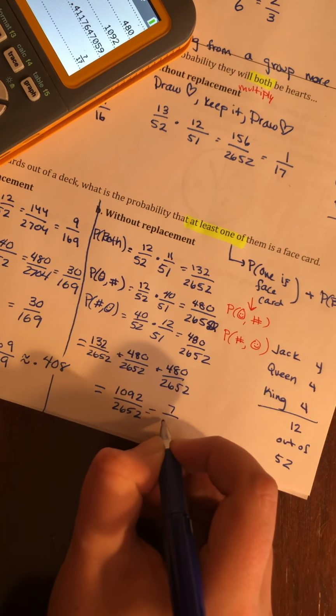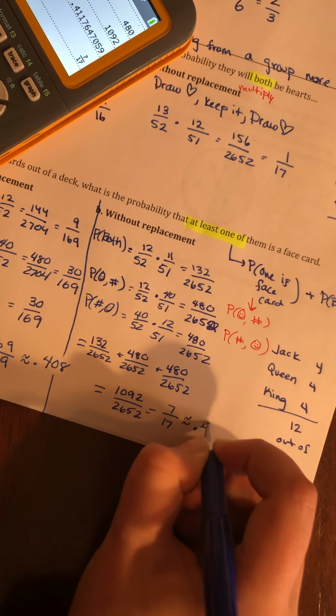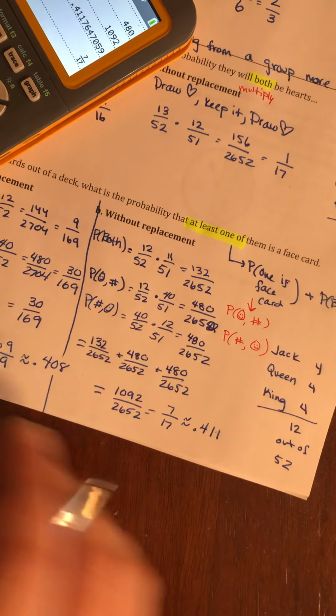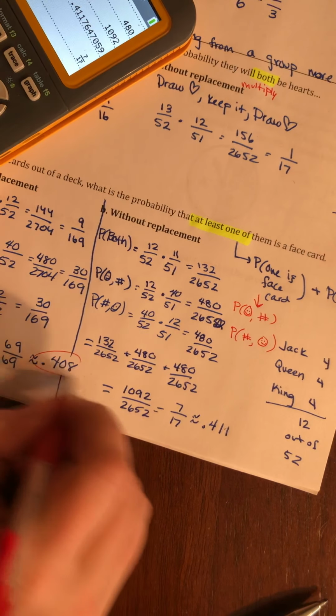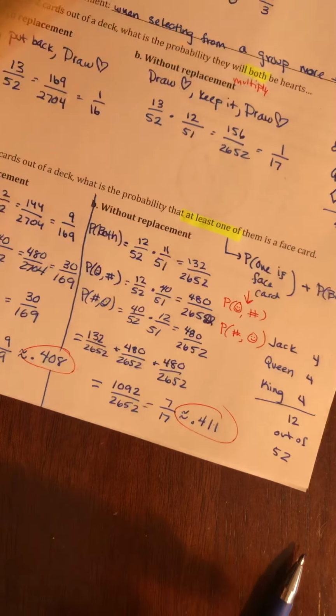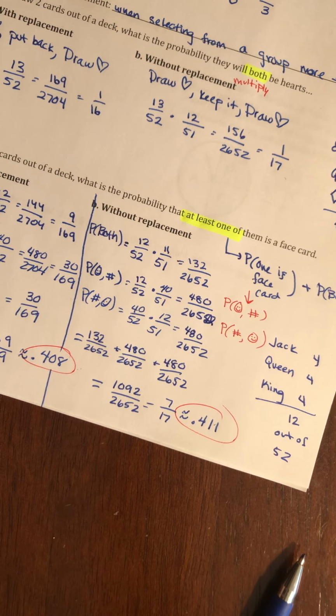You reduce that to 7/17 or 0.411. So the chances are actually really close, but it does change a little bit depending on if you put that second card back. All right, the last part of this video is some more practice.